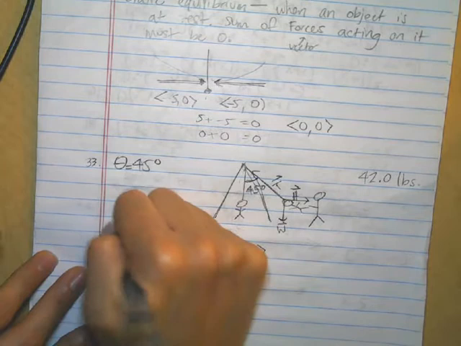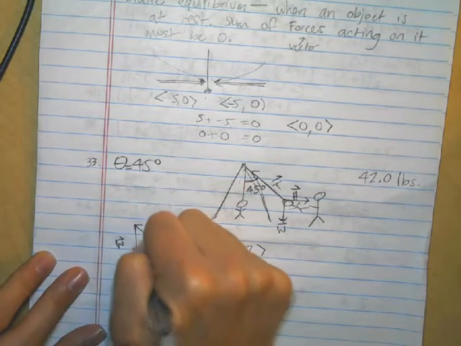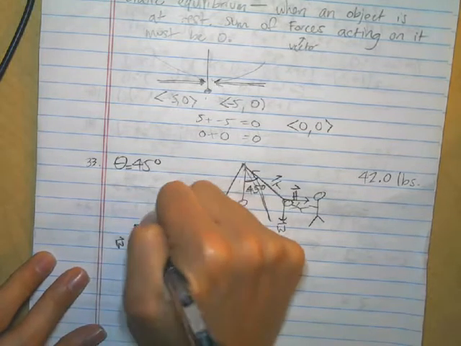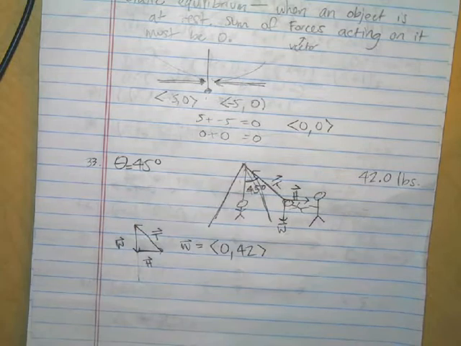So this is vertical, horizontal, and this is tension. Are we okay with that?